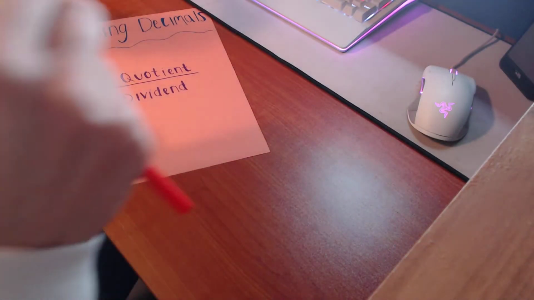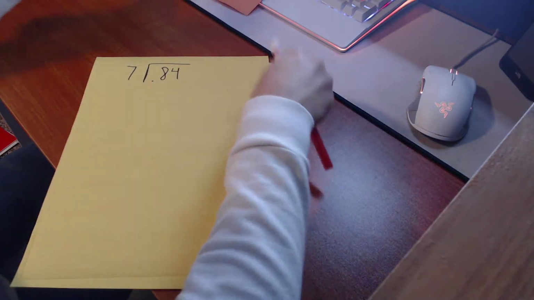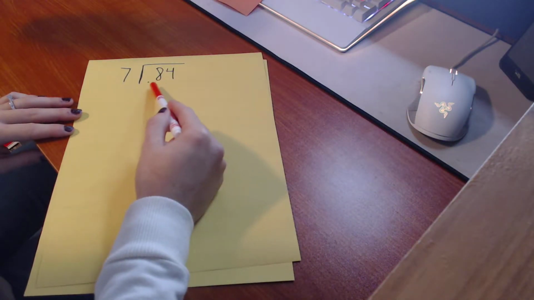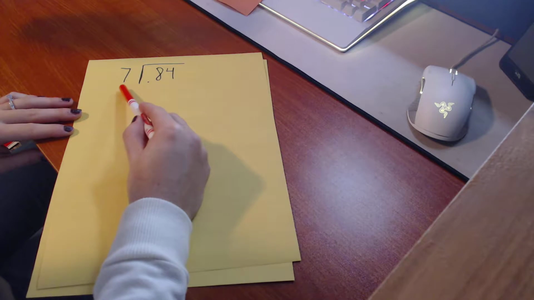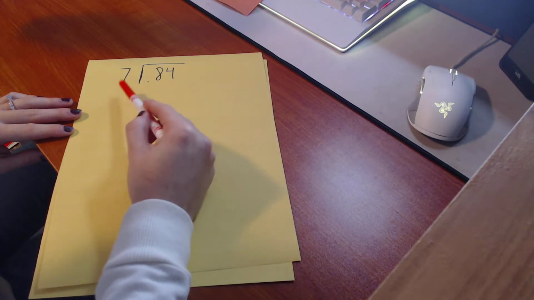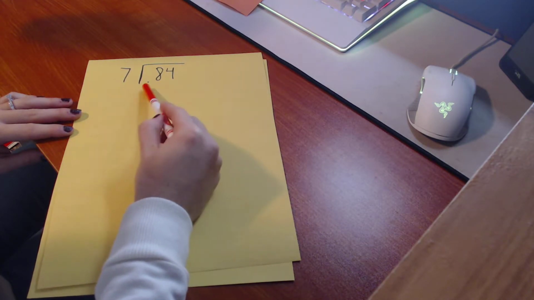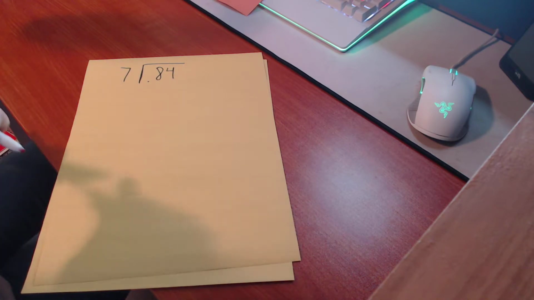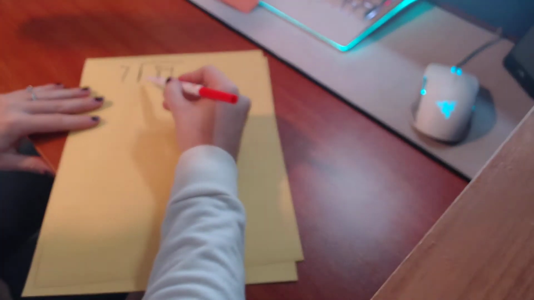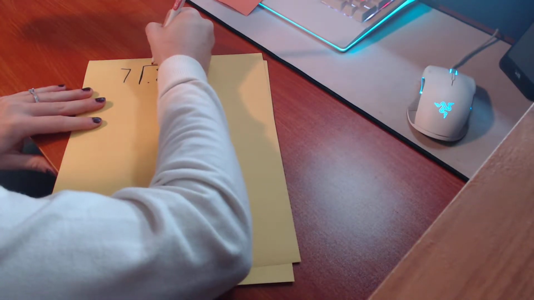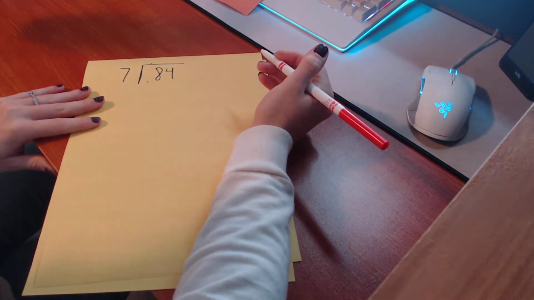So the first example we shall look at is 84 hundredths divided by 7. We notice that 7 is a whole number, so this should be quite easy. The first thing we're going to do is we're going to move this decimal straight up. Don't really have to worry about that.